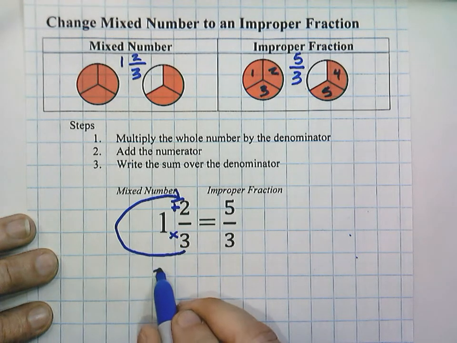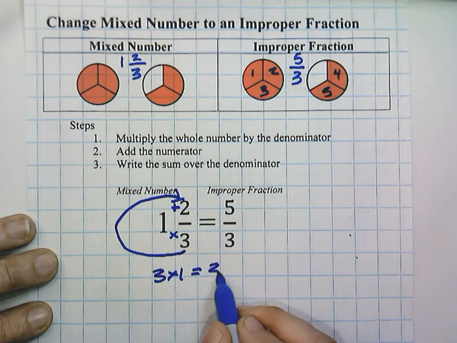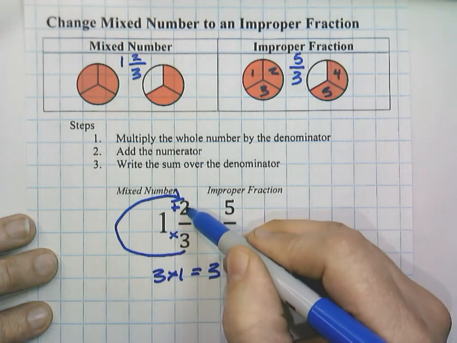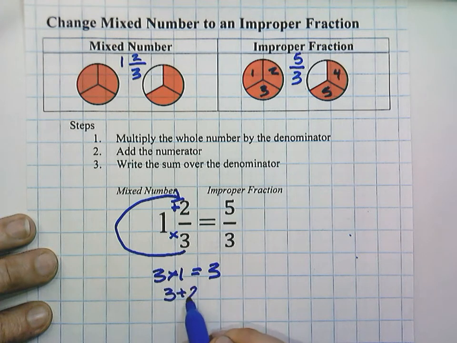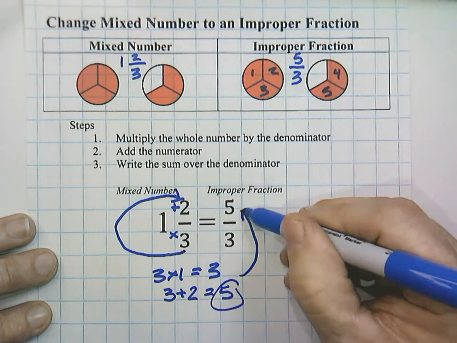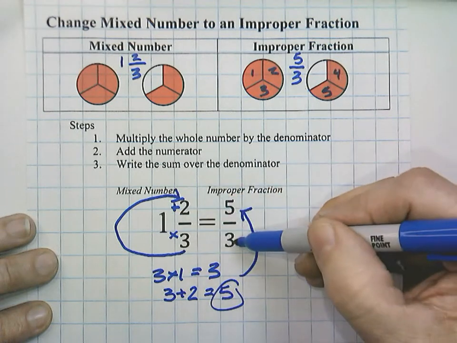I'm just going to show that down here. 3 times 1 is equal to 3. 3 times 1, and then we add the 2. So if I take the 3 and I say, well, 3 plus 2 equals 5. So here we go with 5. You see how that 5 comes up here? And that's our 5/3.